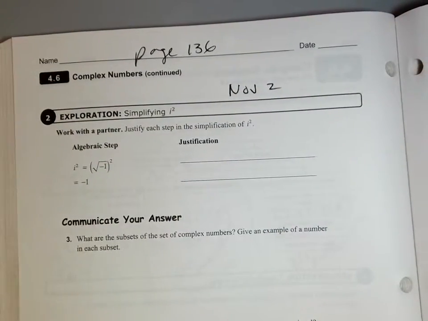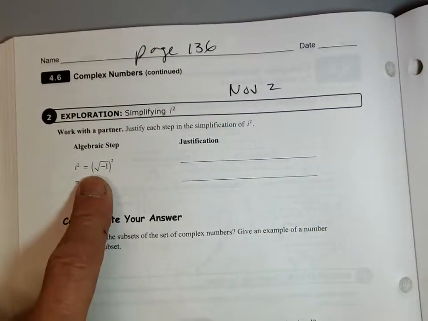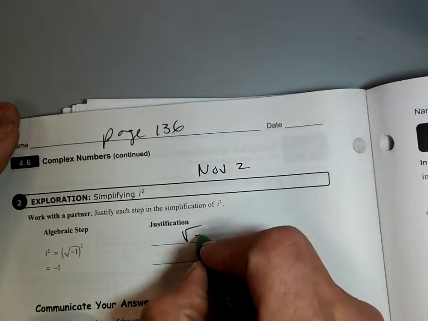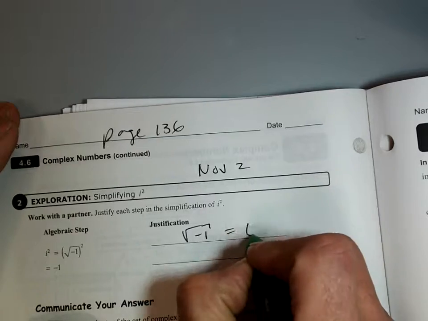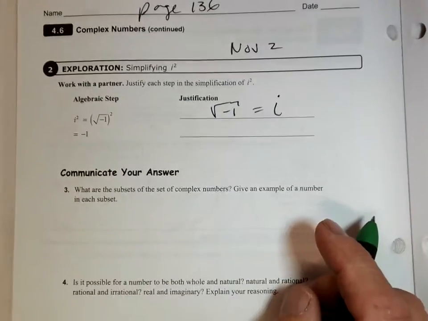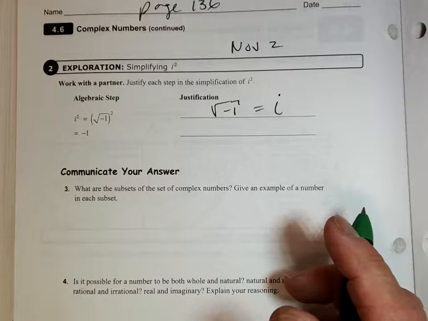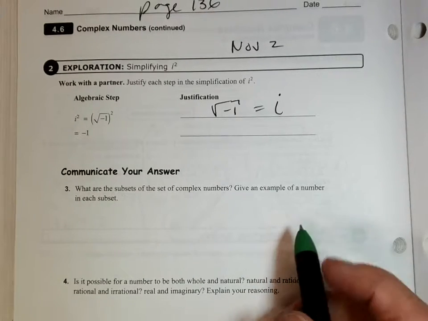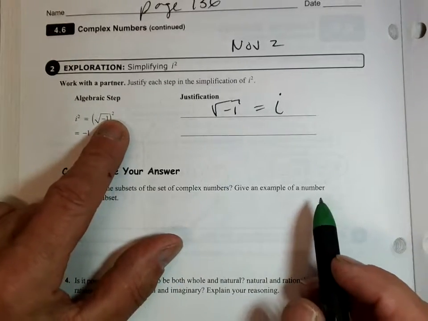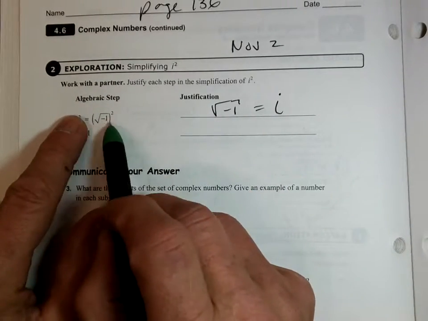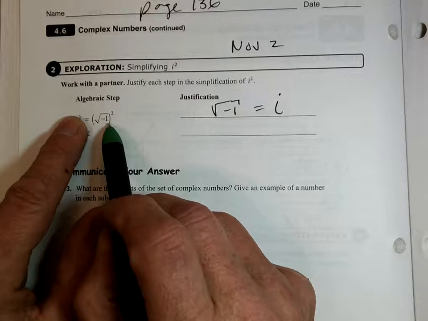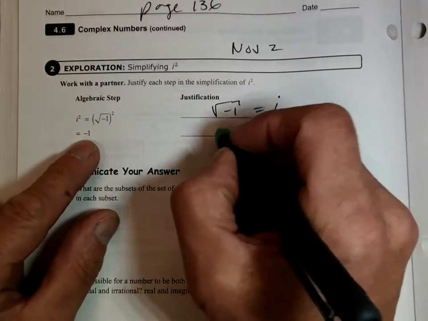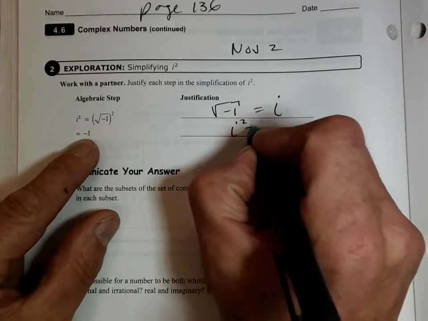And we're going to talk about imaginary numbers. So, first of all, when we have the square root of negative 1, we're going to write i. Whenever you see the square root of negative 1, we're going to write i. But here's the crazy part. When you square this, you get back to a regular number. i squared is negative 1. So i squared is negative 1.